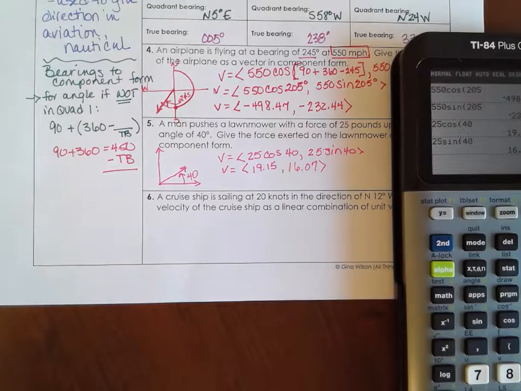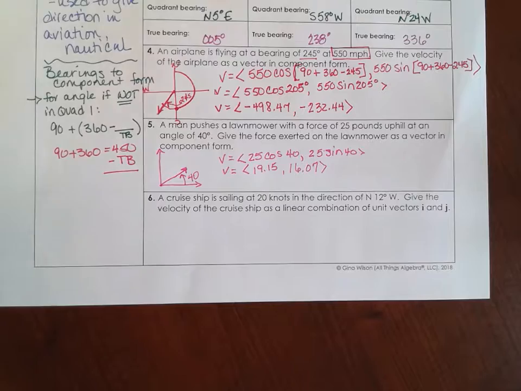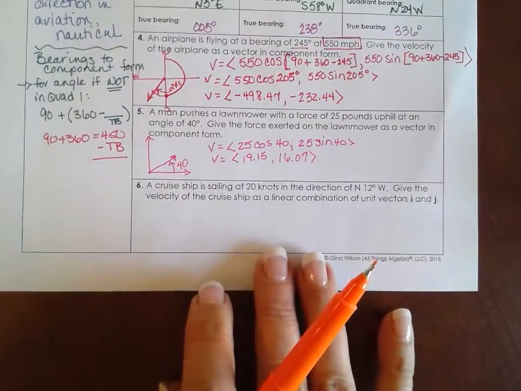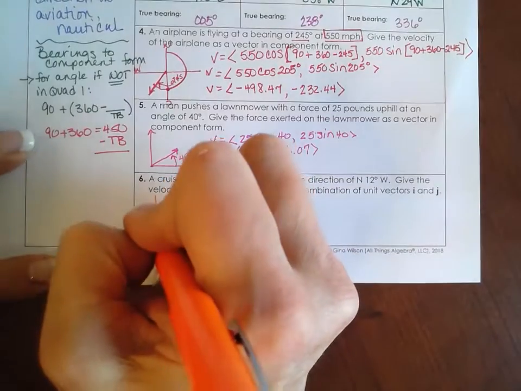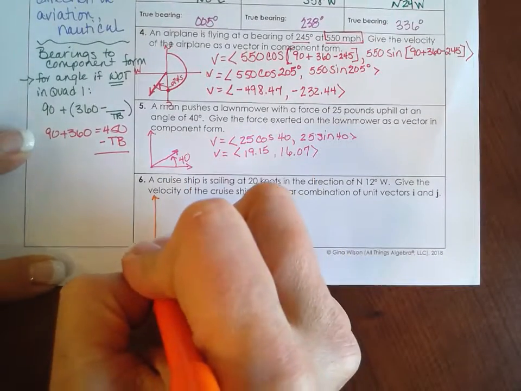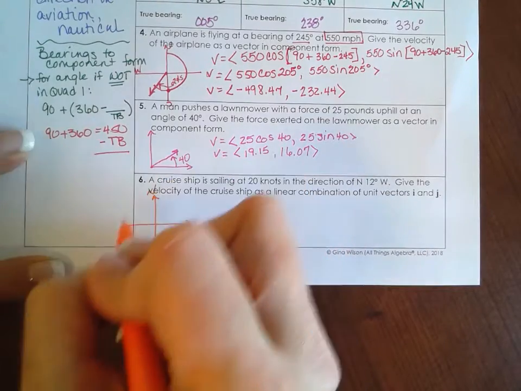Next color, orange. Okay. I've got a cruise ship sailing 20 knots in the direction of north 12 west. Okay, so what is that? Here's north, here's west.